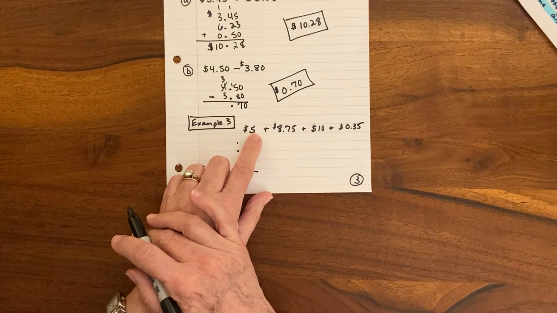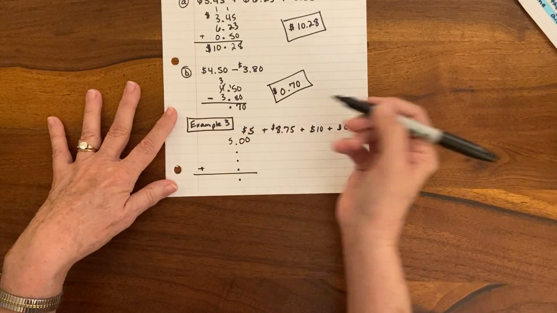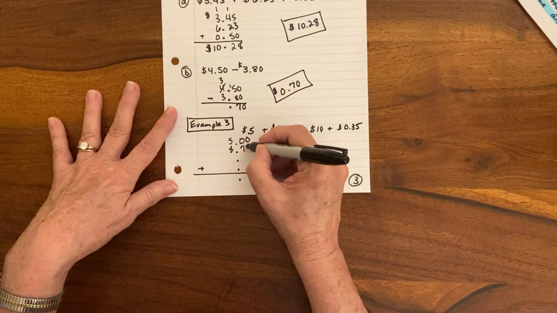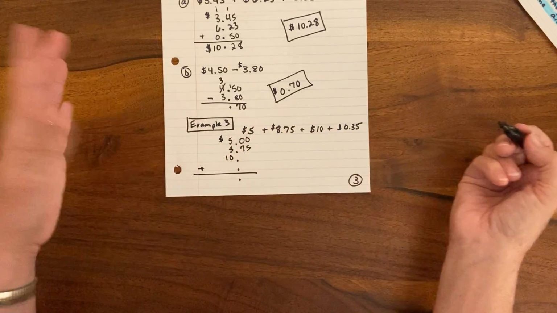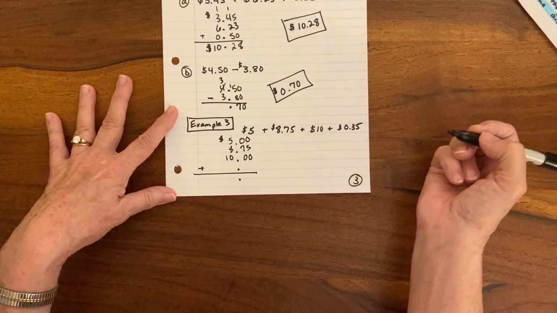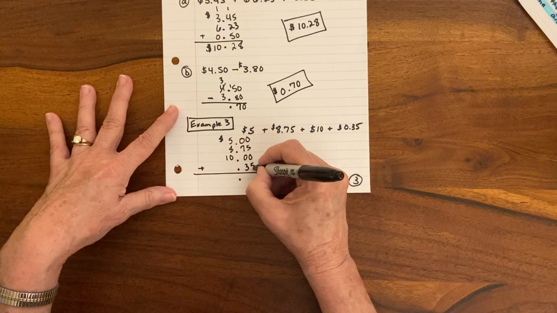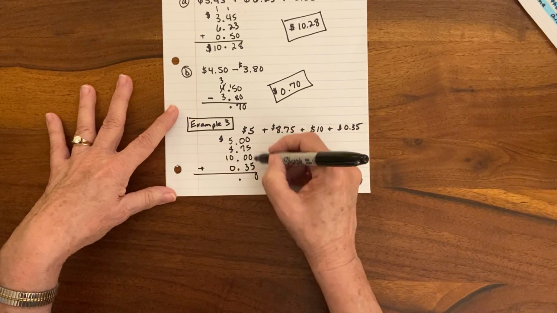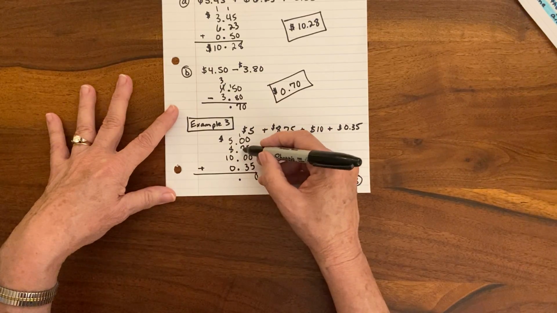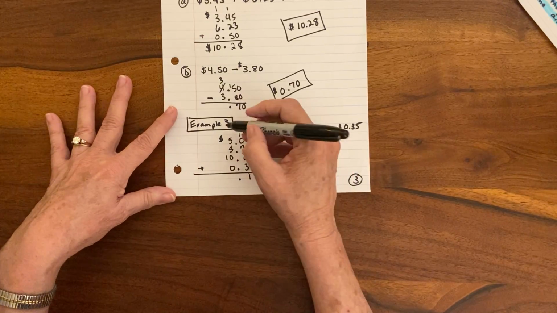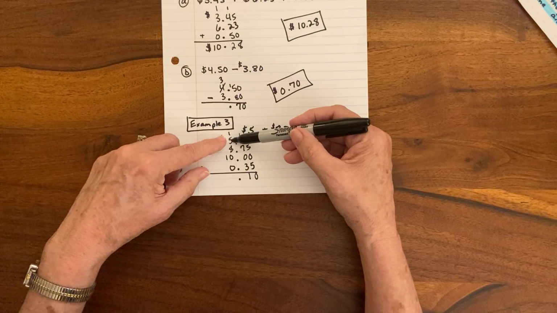Example 3, they gave me a 5, and it doesn't have any decimals. So remember that it can be a 5.00, $5 and no cents. And they gave me $8.75. And they gave me $10. Ooh, what do I do about that? Remember, I can add those zeros. That's the same, $10 and $10.00, same thing. And 35 cents. So add those, 0, carry the 1, 8 and 3. Ooh, 7 and 3. I'm going to do it this way because that makes 10 plus 1 is 11. Okay, and I've got a 10 and I've got a 6, so that's 16.